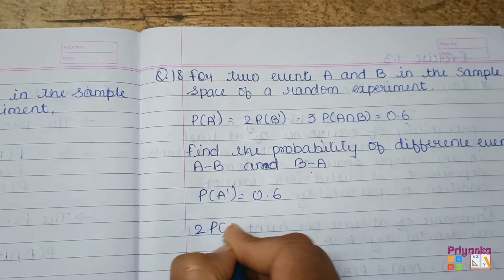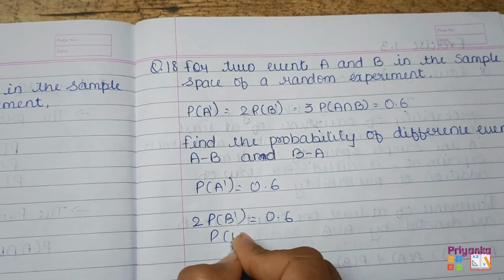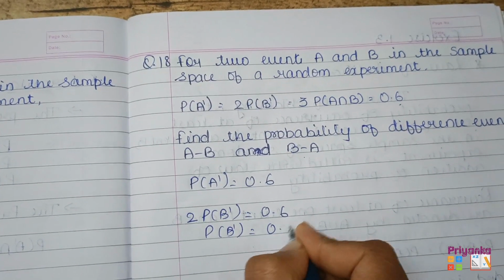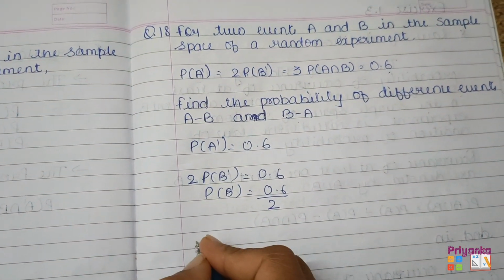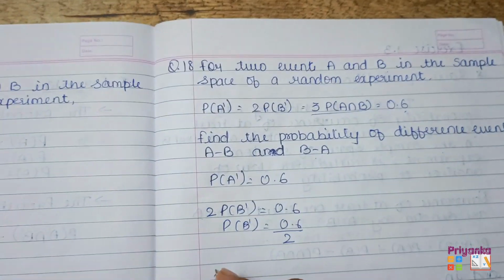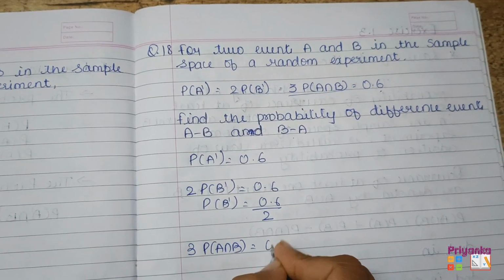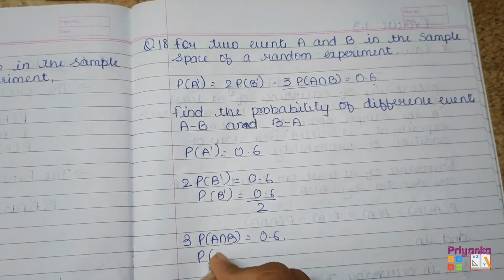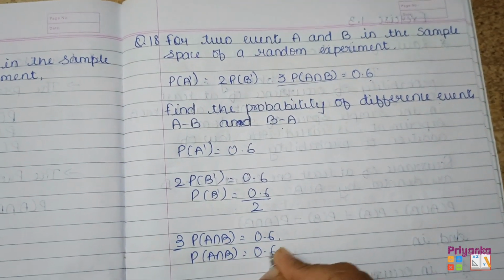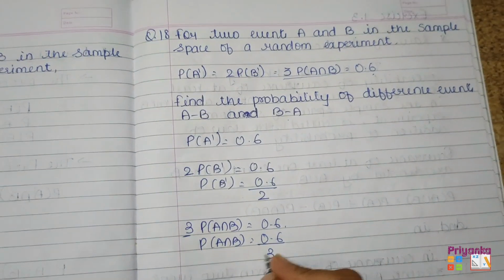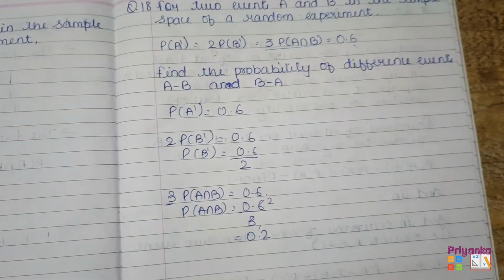Another one, 2 P of B complementary is 0.6, but now we'll take the 2 into the denominator, so that will be the solution. Next is 3 P of A intersect B, which is denoted by 0.6. Again, let's take the 3 into the denominator: 3 ones are 3, 3 twos are 6. So here the solution is 0.2.